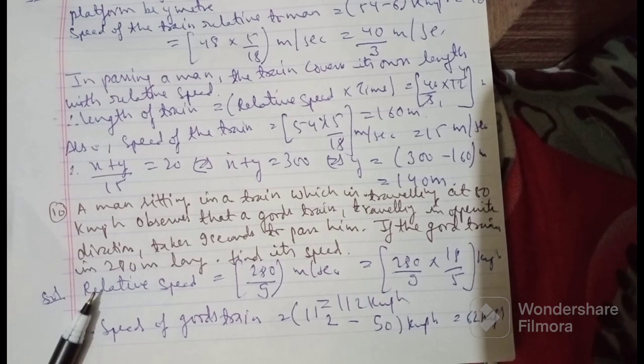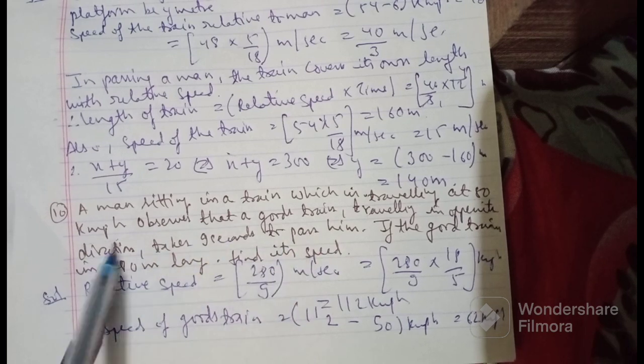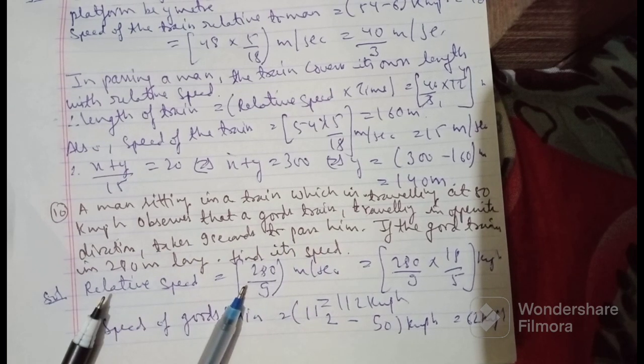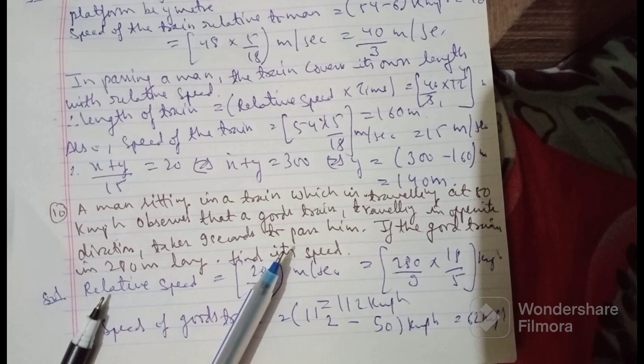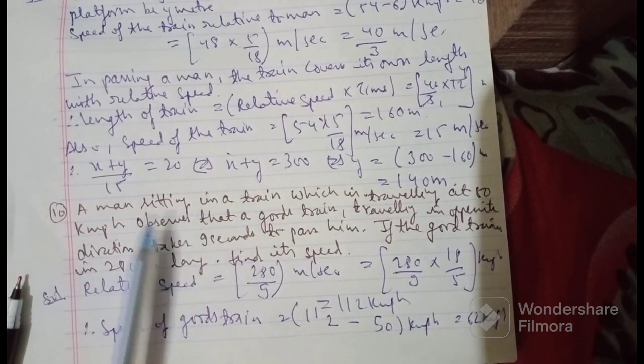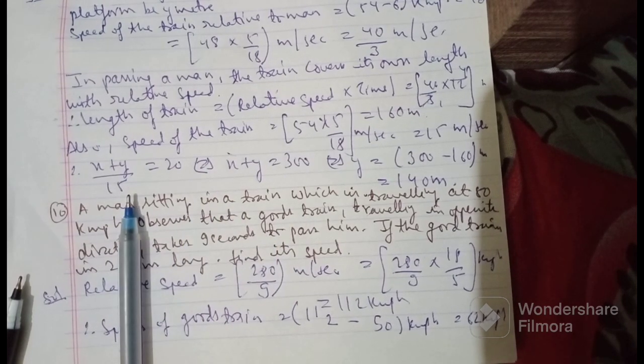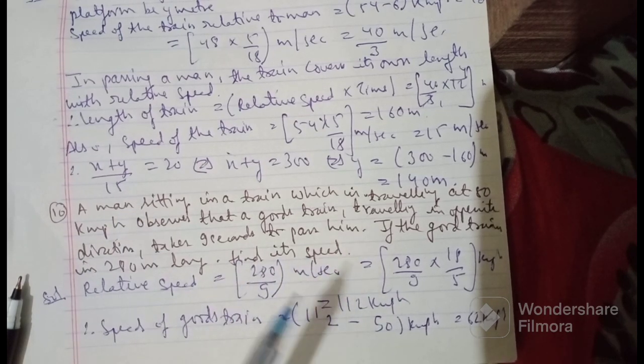As I told you, sorry, I had paused my video and solved this question. Sorry for that mistake. The question is, a man sitting in a train which is traveling at 50 km per hour observes that the goods train traveling in opposite direction takes 9 seconds to pass him. If the goods train is 280 meter long, find its speed. That is the question here.